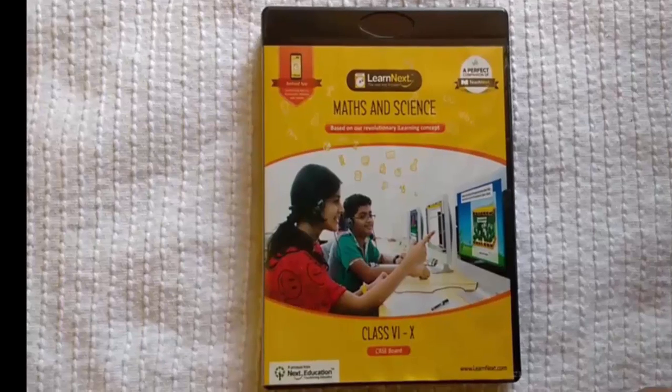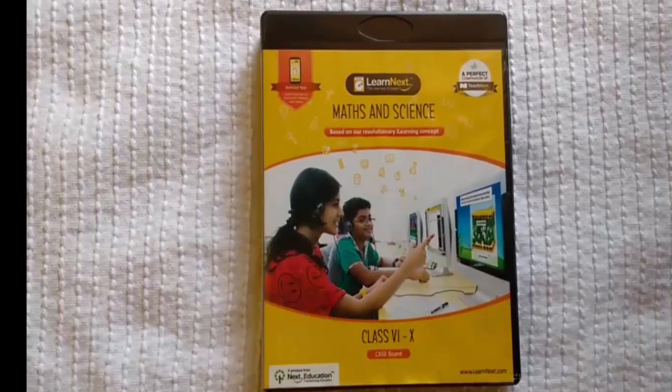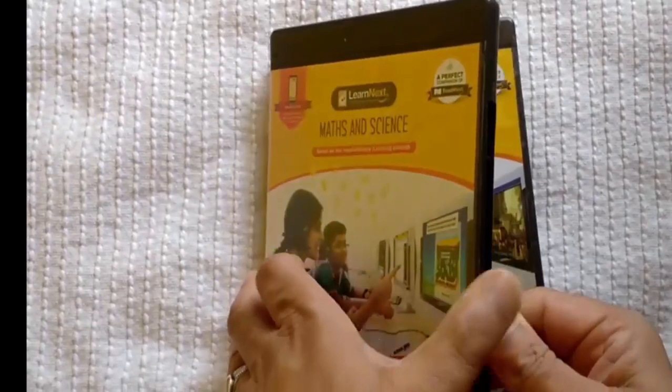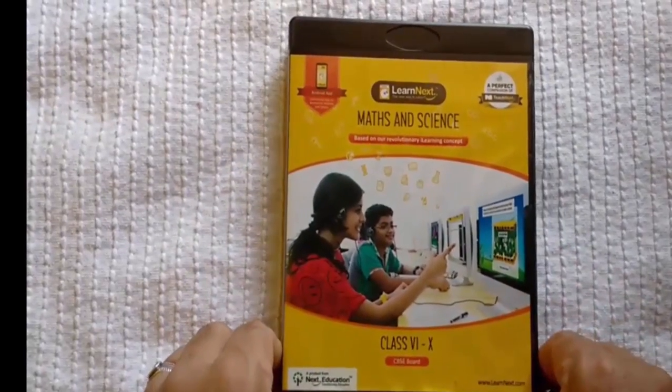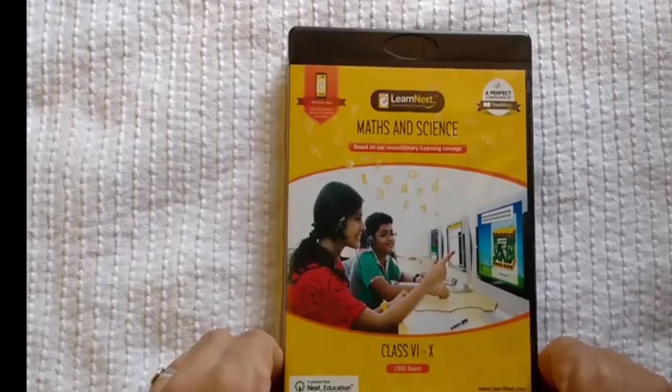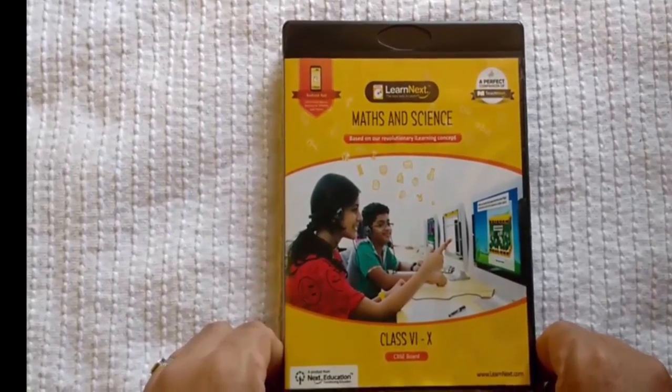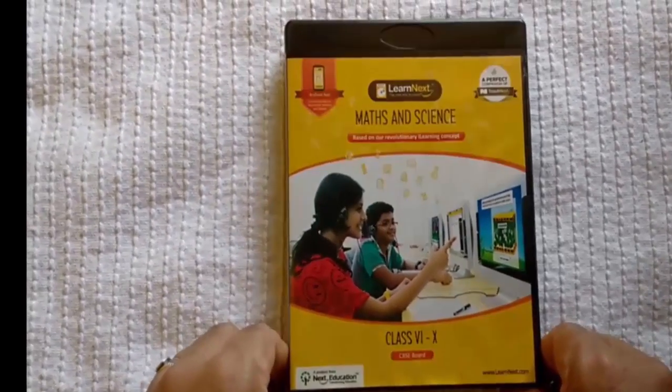This is the software, which may be installed on any computer or laptop. For the installation, there is one double-layer DVD and the product key. Once it is installed, the entire syllabus will be in the system. Internet is not required at all.